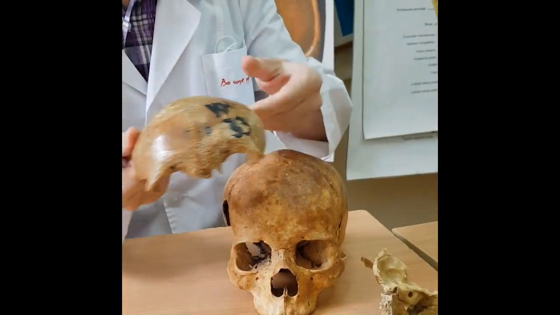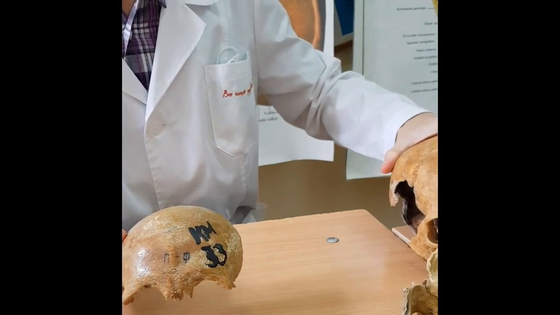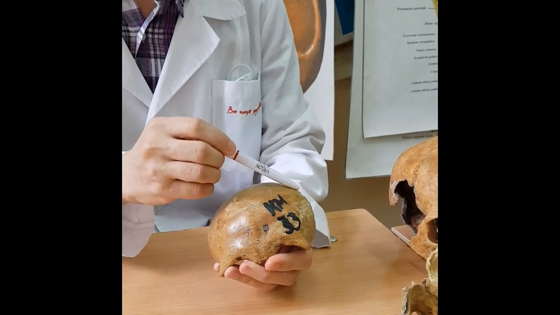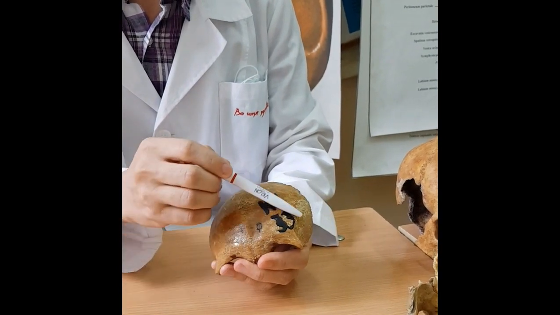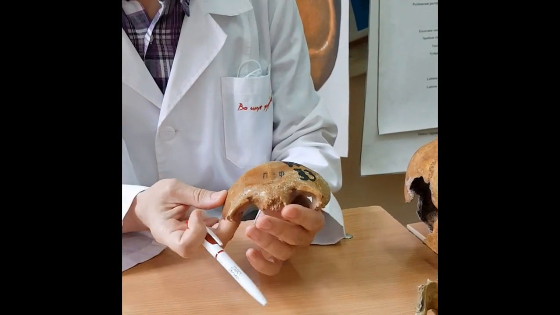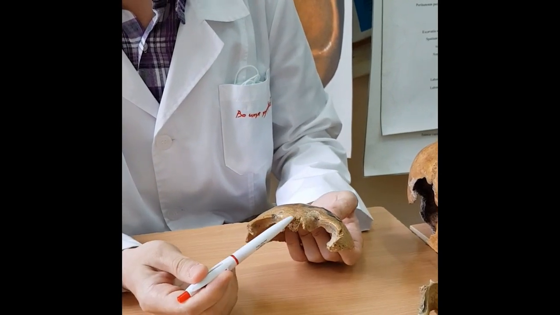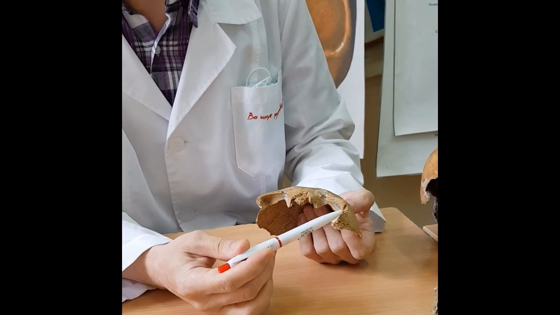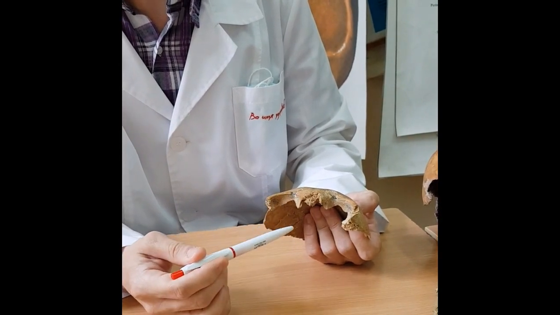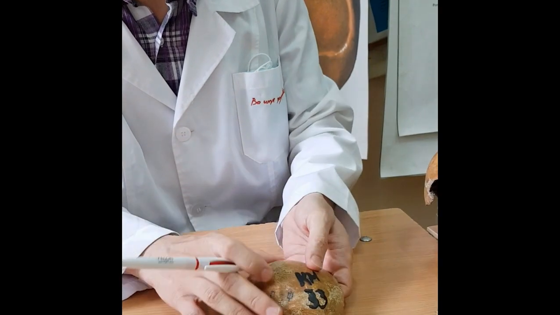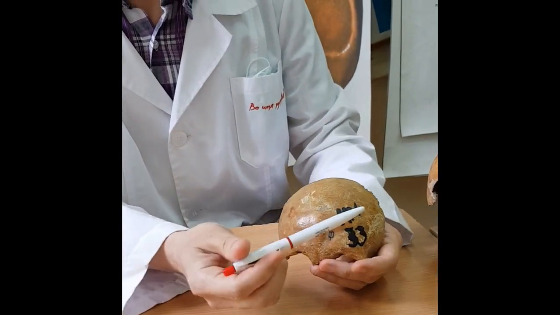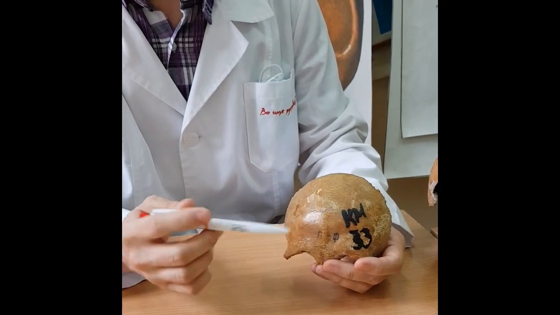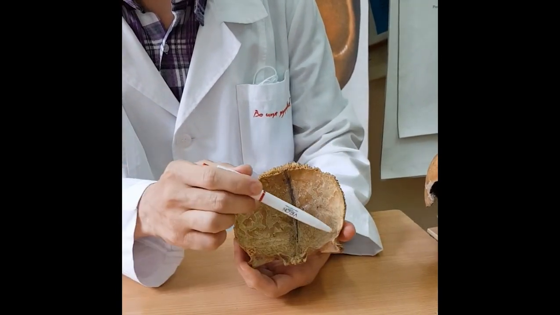It consists of three parts. First part is squamous part. Second, nasal part, and third one, orbital part. Squamous part. It has external surface and internal surface.